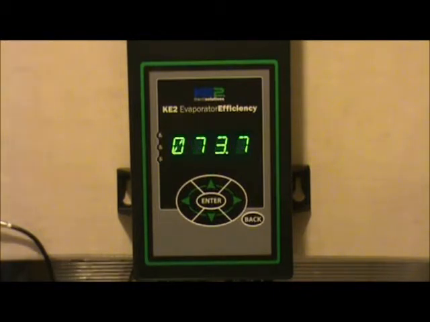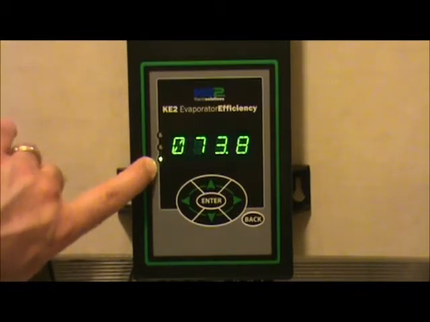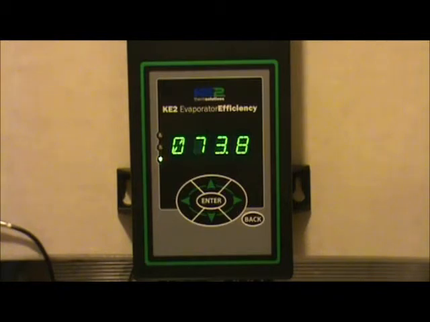It goes back to the room, displays the room temperature set point. You can see that it's in cooling mode by the green LED.